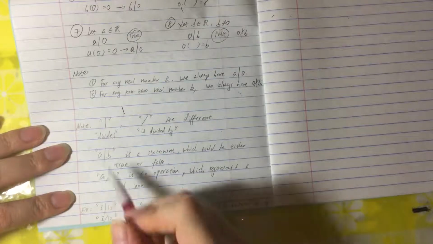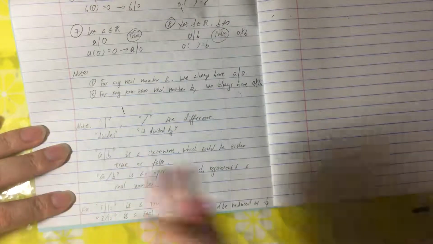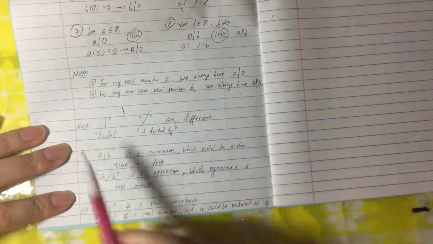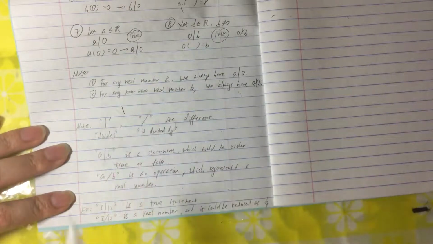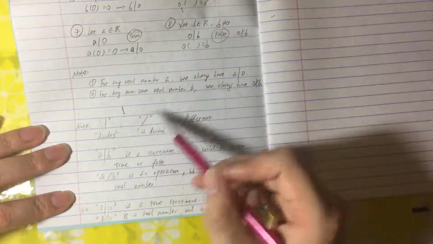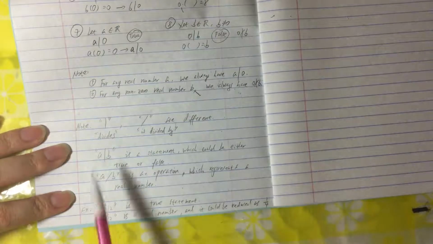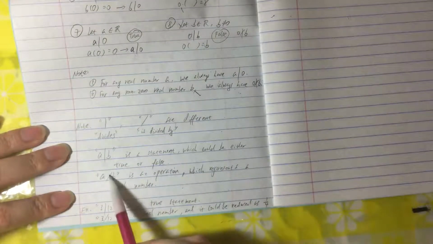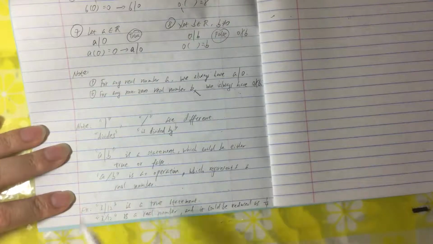This means something divides something else. This symbol means something is divided by something else. There are two different symbols. Be very, very careful. This is a vertical bar. This is a slash. They are not the same thing. A divides B is a statement. It could be either true or false. A is divided by B is an operation. It represents a real number.